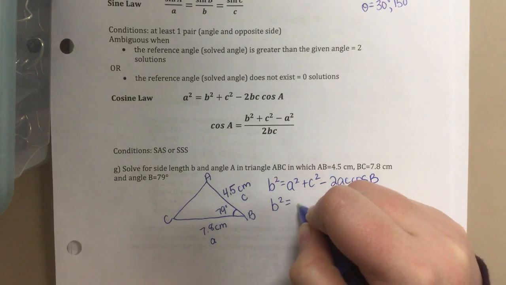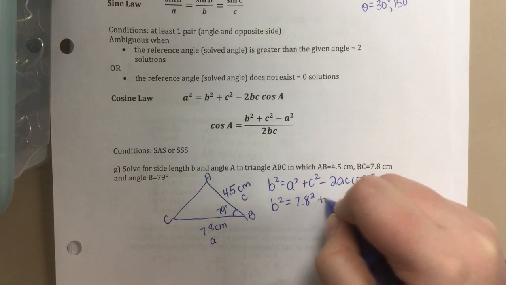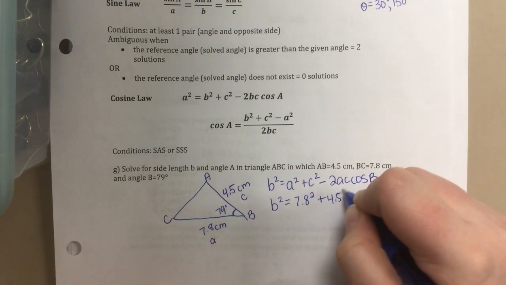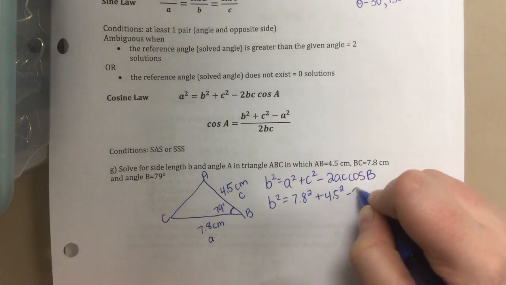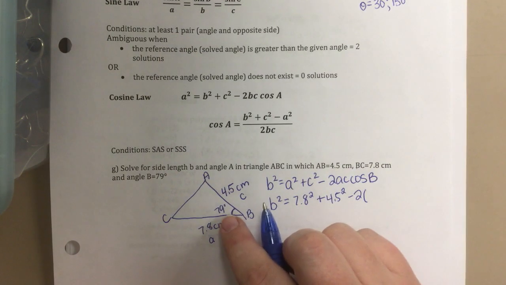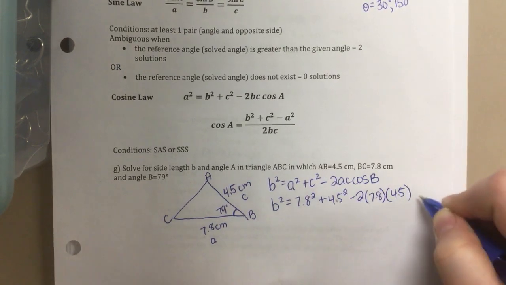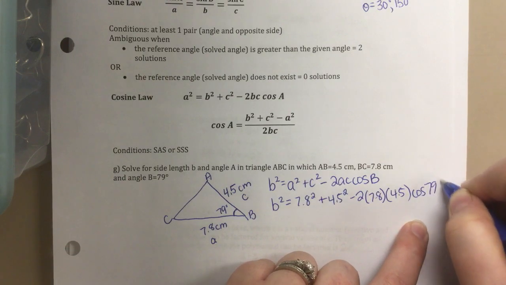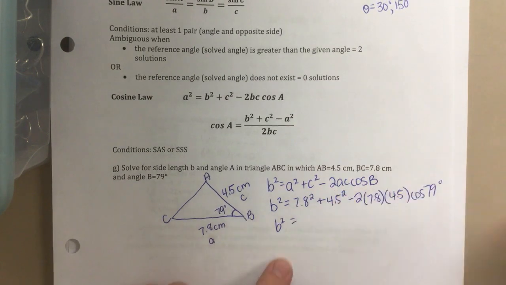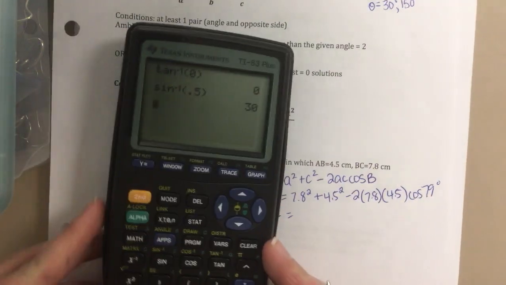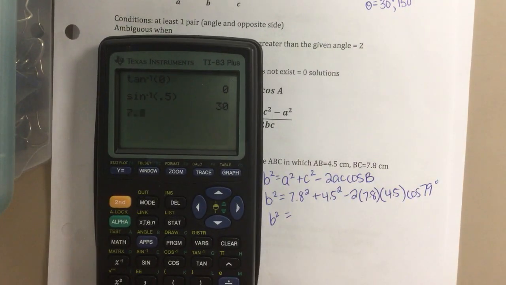So b squared is 7.8 squared plus 4.5 squared minus 2 times 7.8 times 4.5 cosine of 79 degrees. I'm going to go ahead and type all of that in. So 7.8 squared plus 4.5 squared minus 2 times 7.8 times 4.5 times cosine 79.